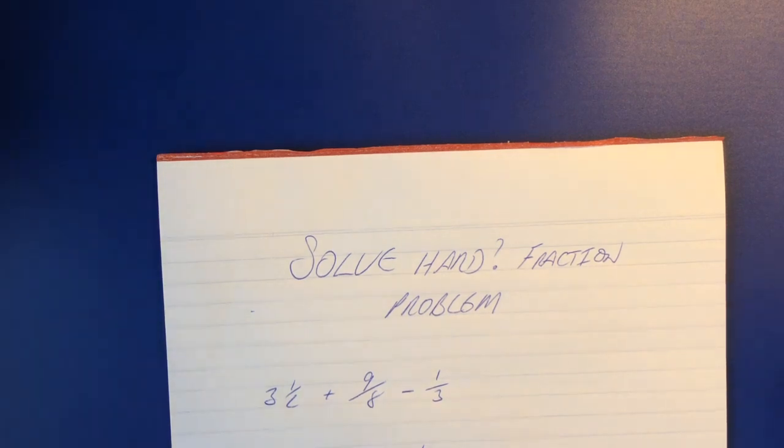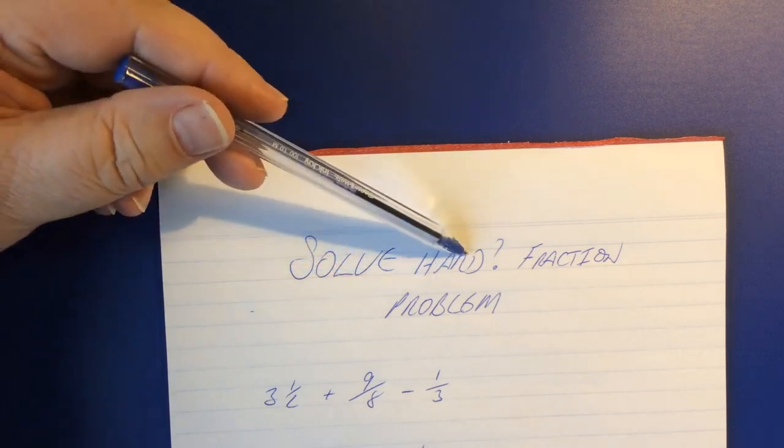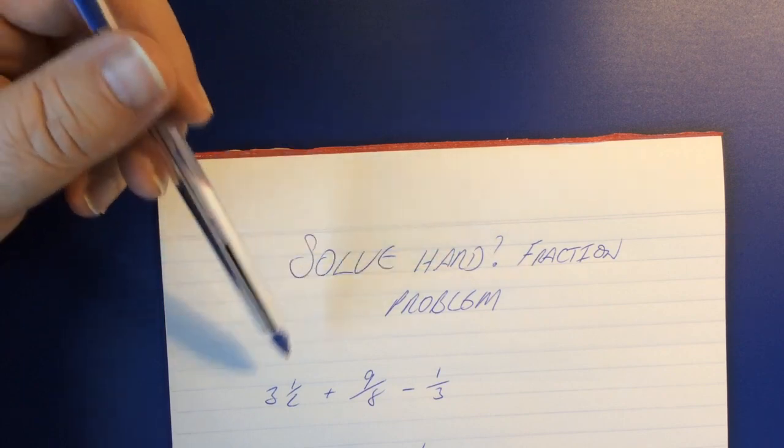Hi, I'm an old guy and I do maths, and today we're going to solve a hard fraction problem. Is it really hard? That's the question. Well, let's have a look at it.